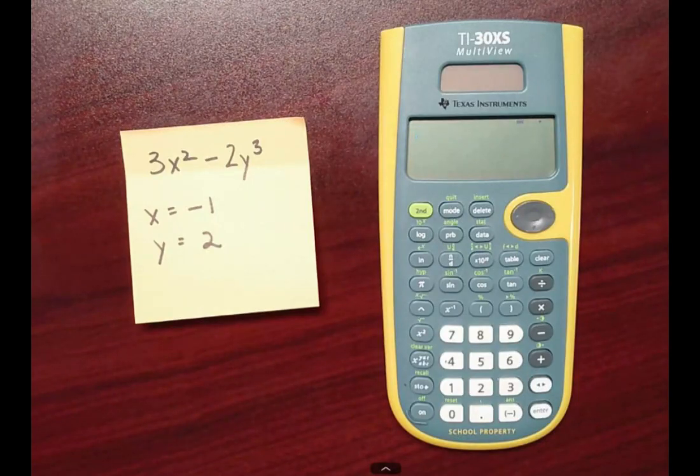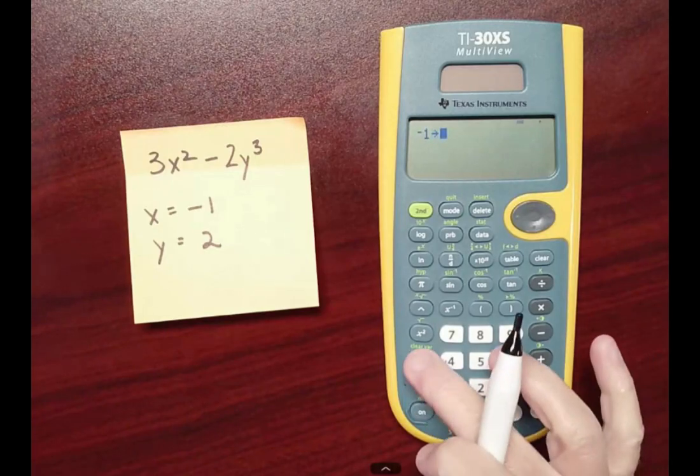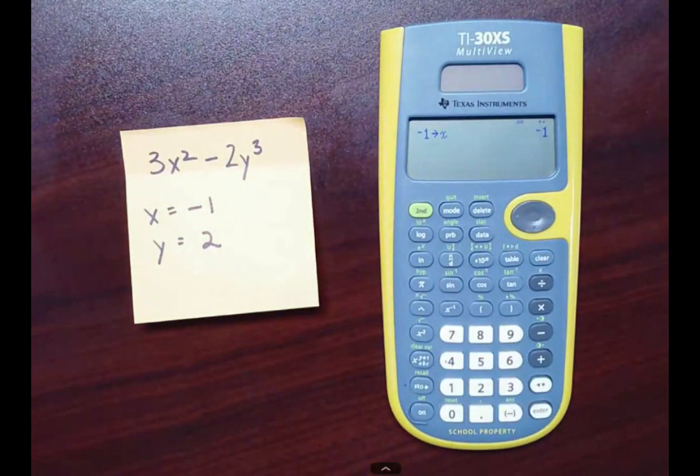So you don't have to clear the memory. The number you have stored in the calculator will stay there until you store something else on top of it. So when I store -1 for x, that last value of 3 is no longer going to be there. So -1 store x, enter. And 2 for y. Number, store, letter, enter.